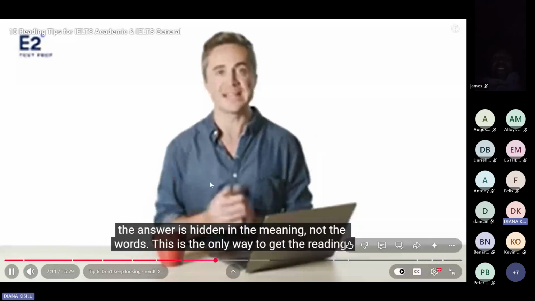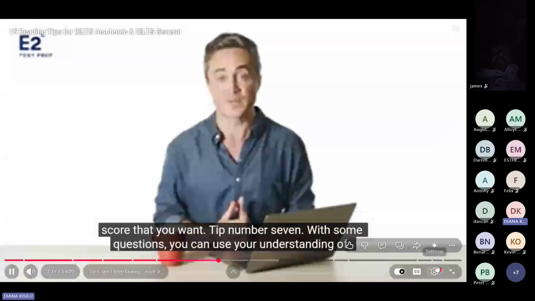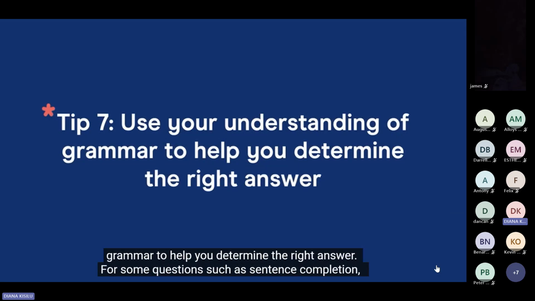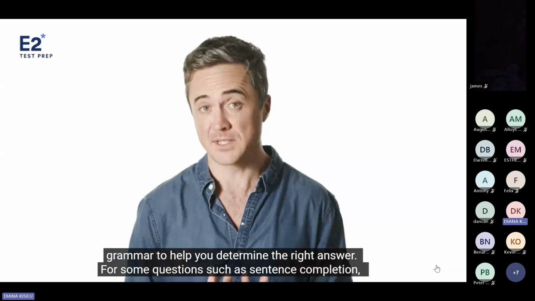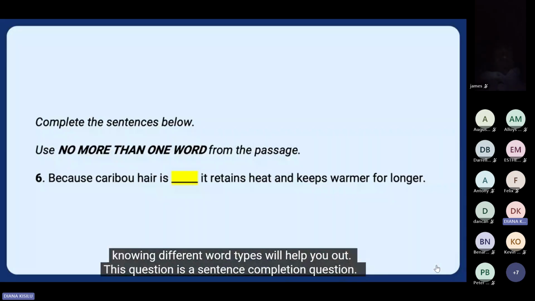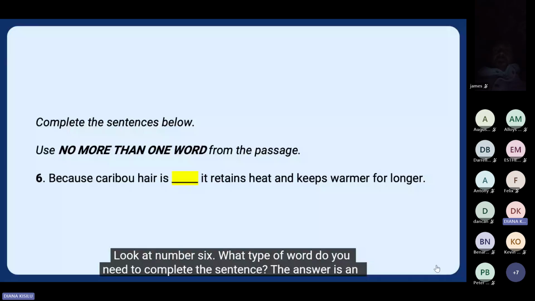Tip number 7. With some questions, you can use your understanding of grammar to help you determine the right answer. For some questions, such as sentence completion, knowing different word types will help you out. This question is a sentence completion question. According to the instructions, you have to use one word only from the text to complete the sentences. Look at number 6. What type of word do you need to complete the sentence? The answer is an adjective.